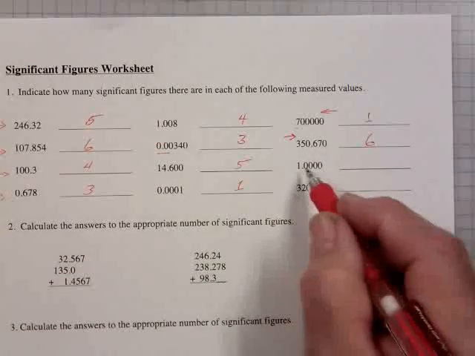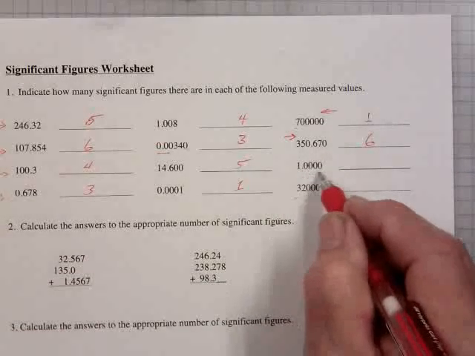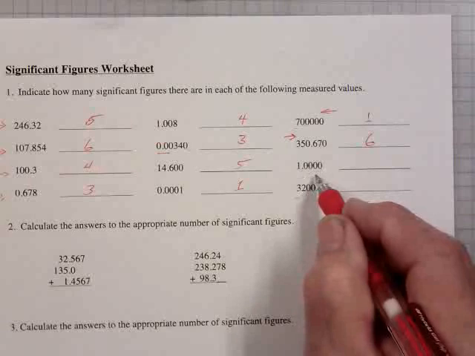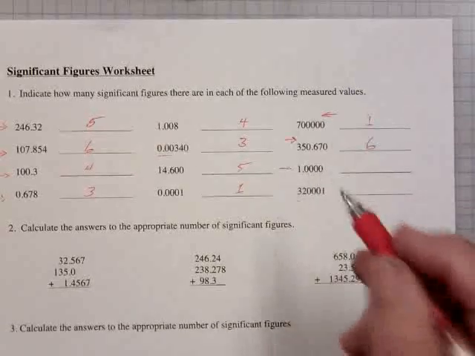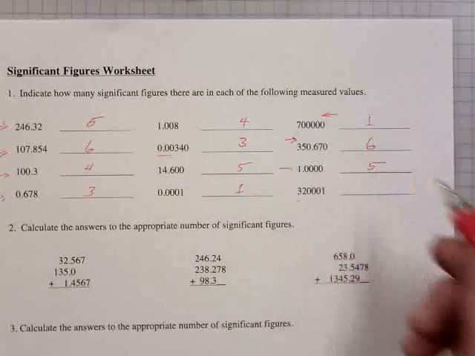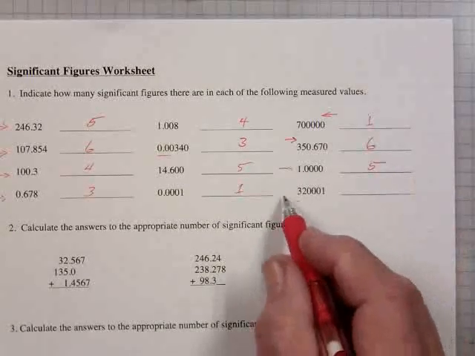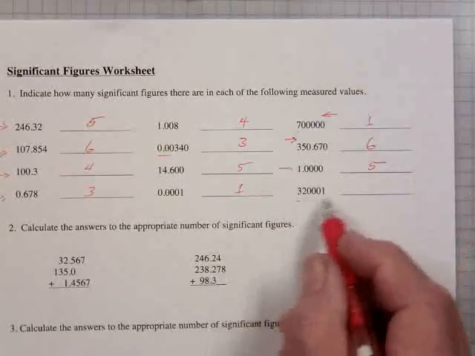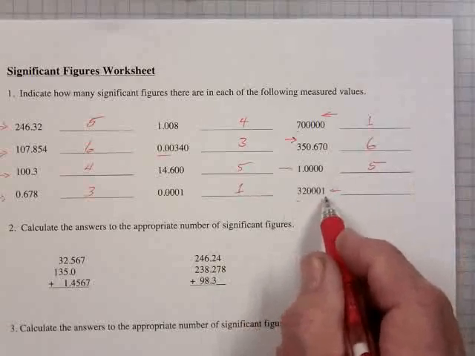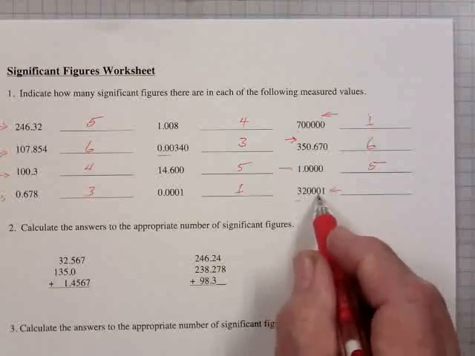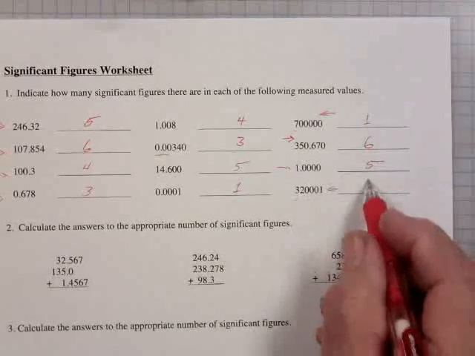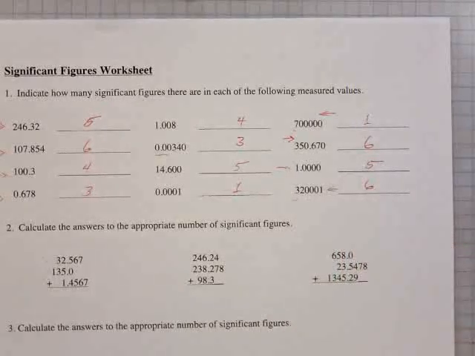Here, left to right, we have to take into account all 4 zeros in this case, as trailing zeros are significant if there is a decimal, and so that is 5 significant figures. Here there is no decimal, but in counting, we find a non-zero digit in the first position right here, and then we have to count the zeros as well. 0, 1, 2, 3, 4, 5, 6 significant figures in that.